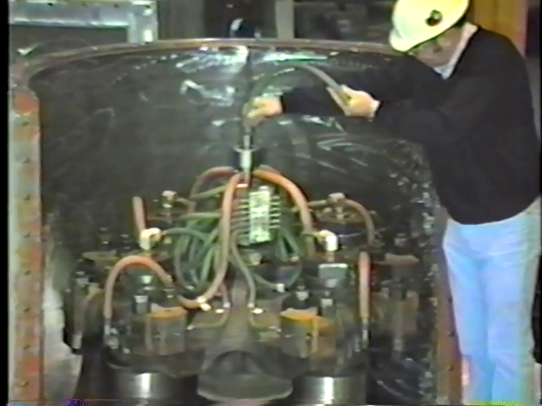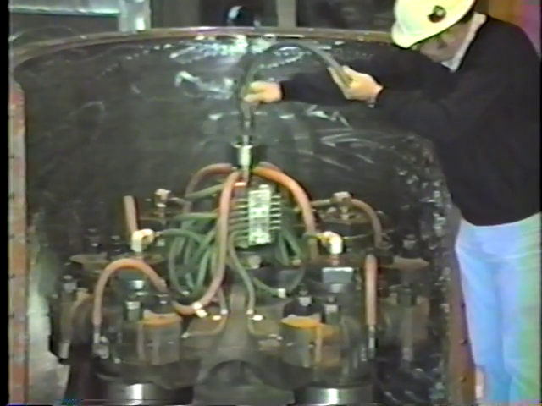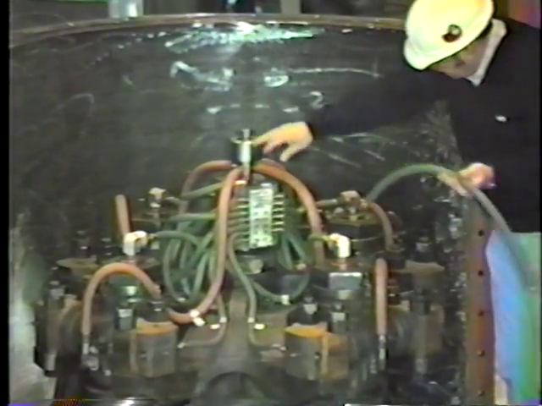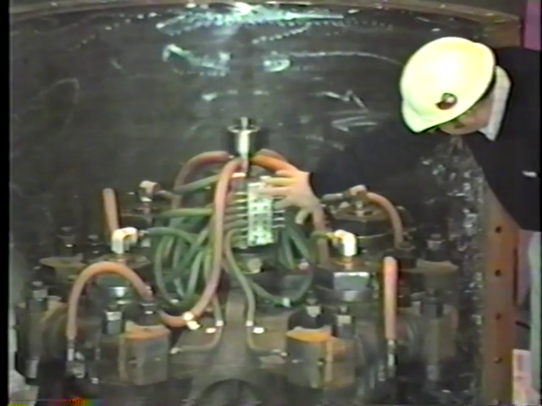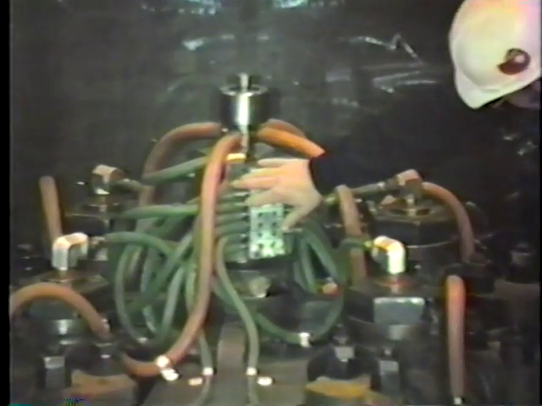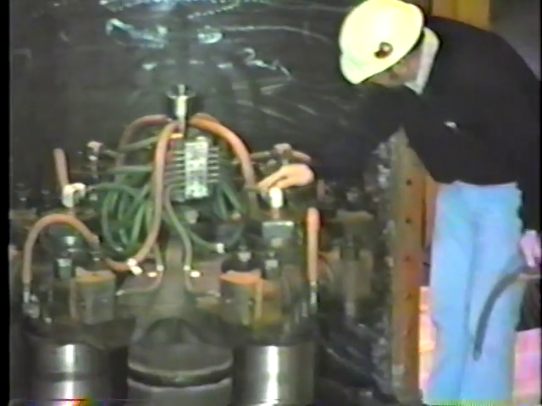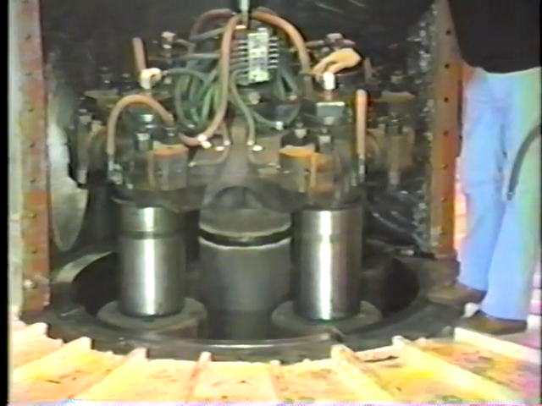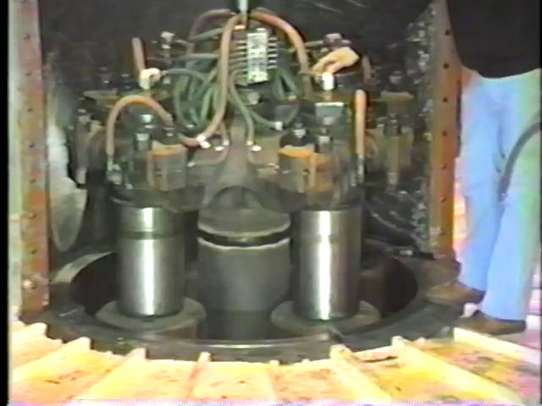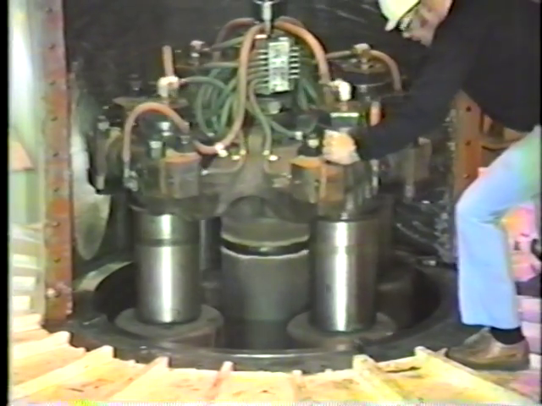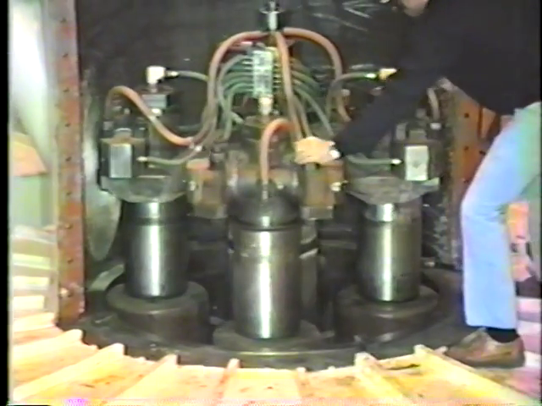All right, indicate now the grease goes down the hole. Grease goes down into the hole, out into the block, through that line. All lubrication points inside the pulverizer are lubricated from one common distribution block.